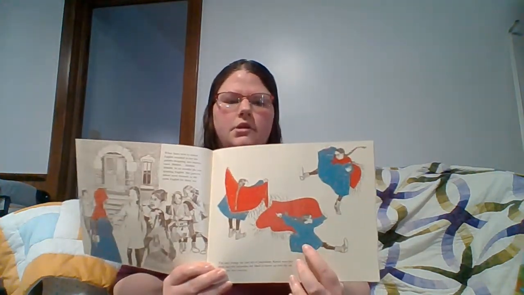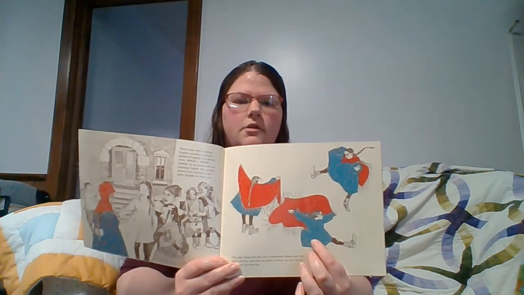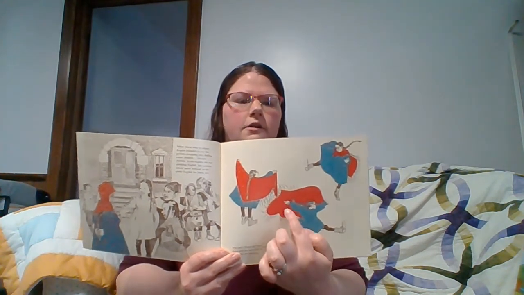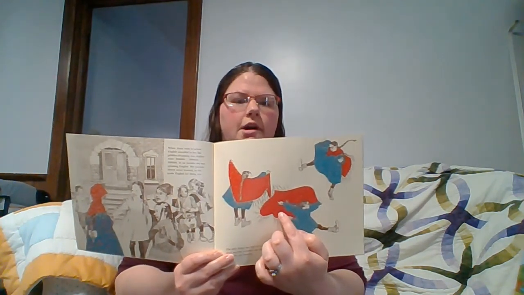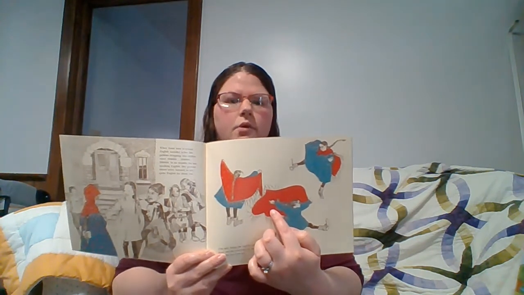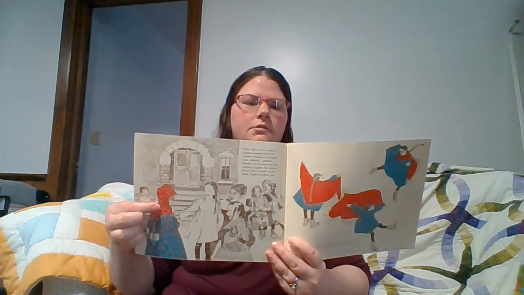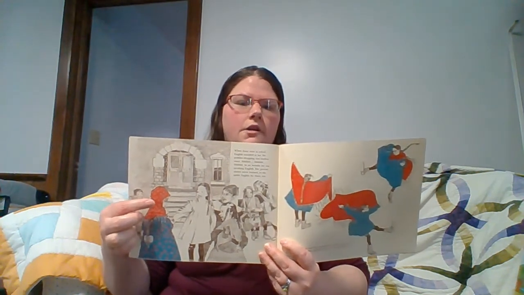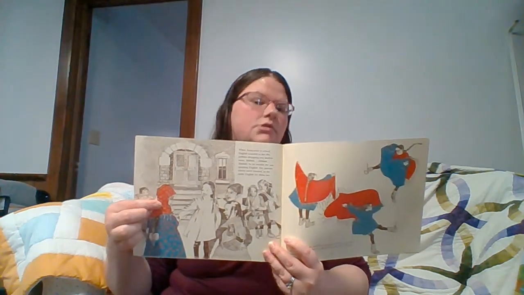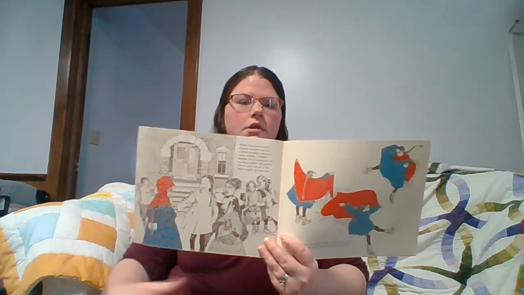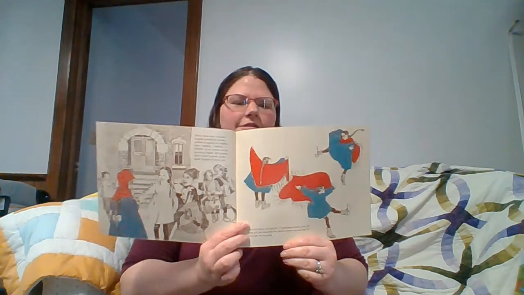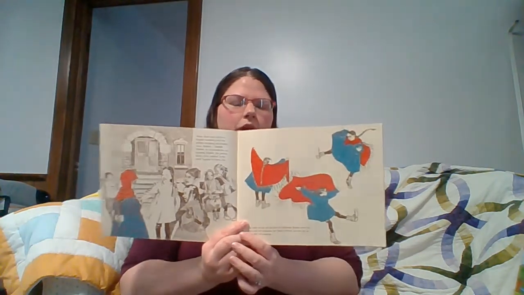So what color is her dress? Blue. And what color is the babushka? Red. Now see, the babushka can be worn on somebody's head. That's normally how I guess it's worn. Or it can be used to play with, like on this page over here.